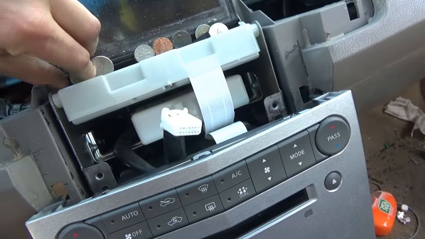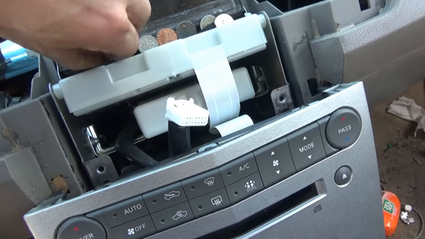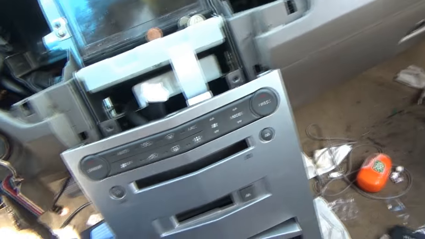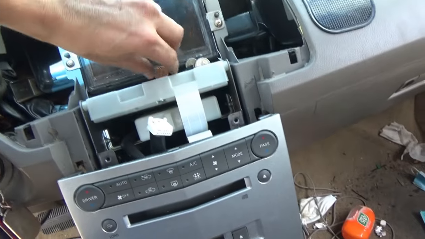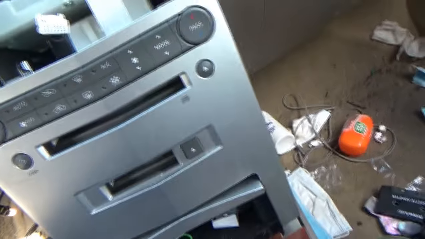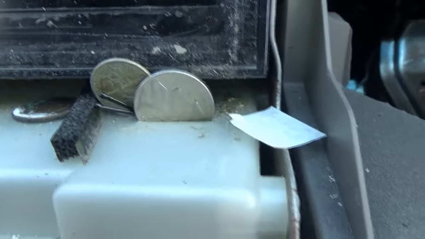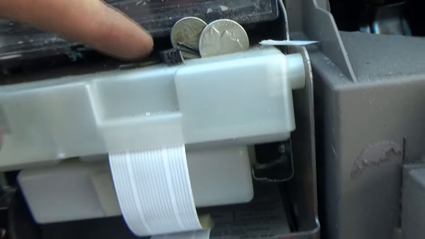Well, we're tearing the dash apart here. Interesting coin collection. Probably gonna drop half of these. I don't know why people do this. Oh crap. What the heck?